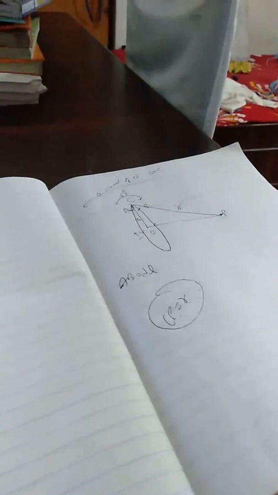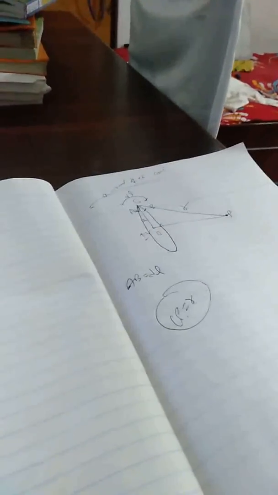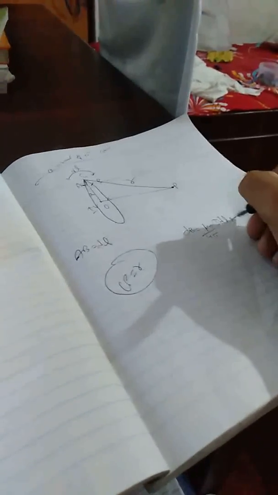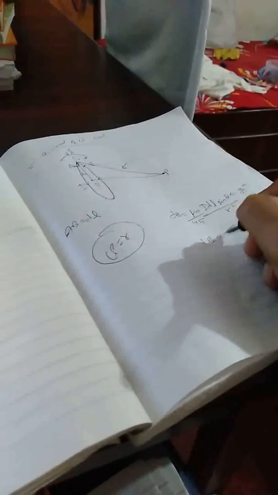So according to Biot-Savart's law, let us not draw the entire figure now. Simply according to Biot-Savart's law, dB will be equal to mu naught by 4 pi I dl sine theta by r square. Theta is 90 degree, so sine theta will be 1. So dB equal to mu naught by 4 pi I dl by r square. This is equation 1.